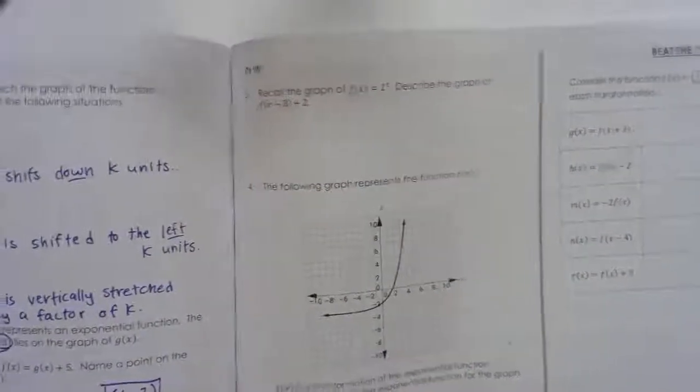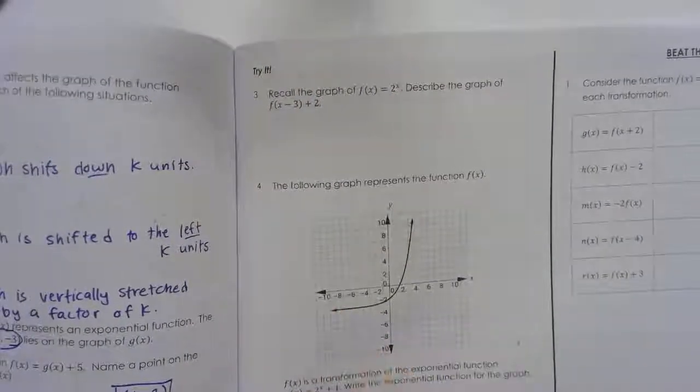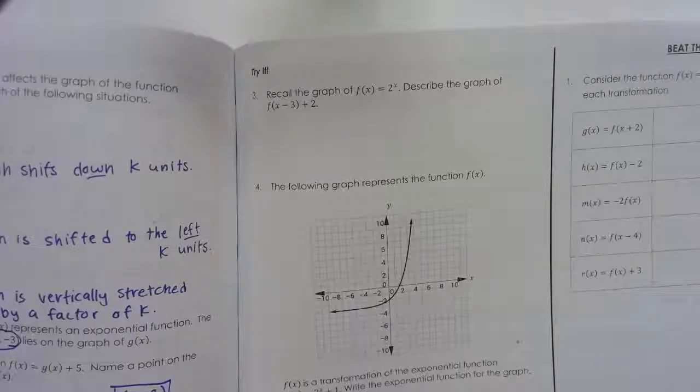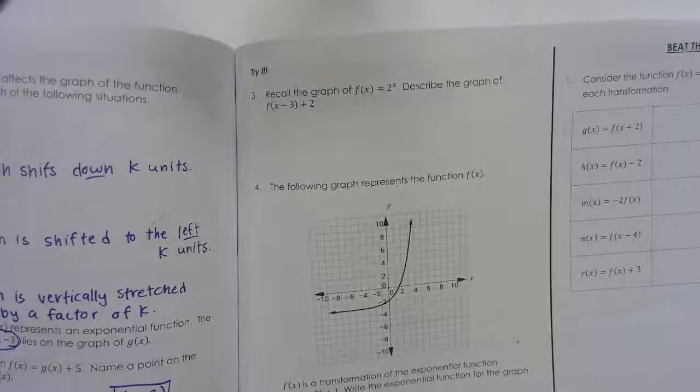So let's look at the try it. If you're doing this in class, then please pause right here until everyone's done with this part, and then you can replay the video. I'll give you a second.